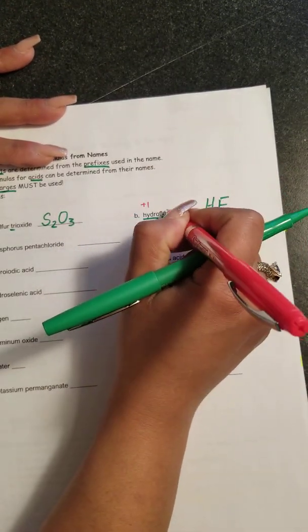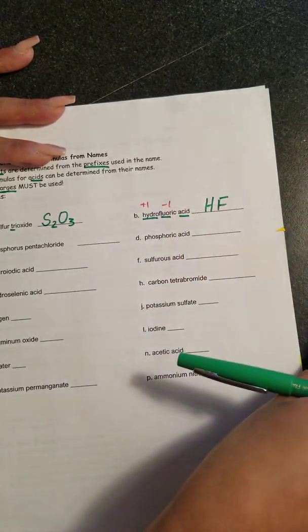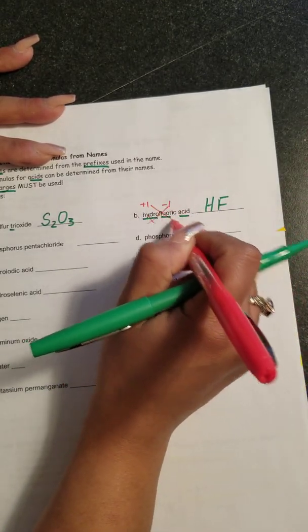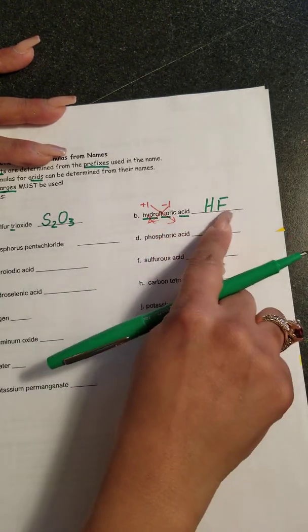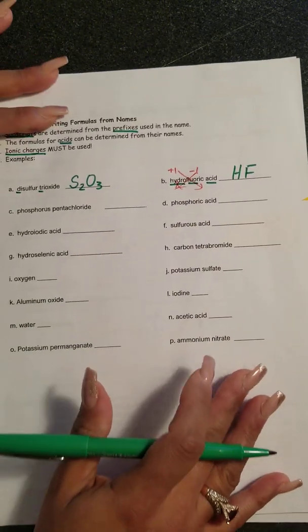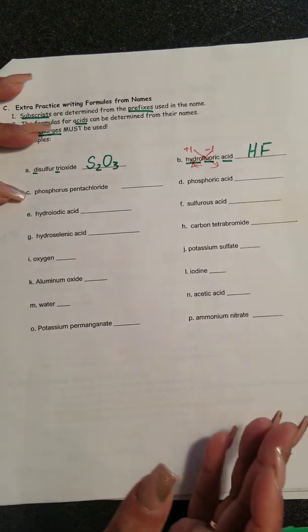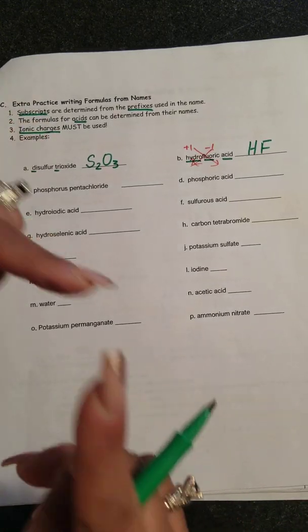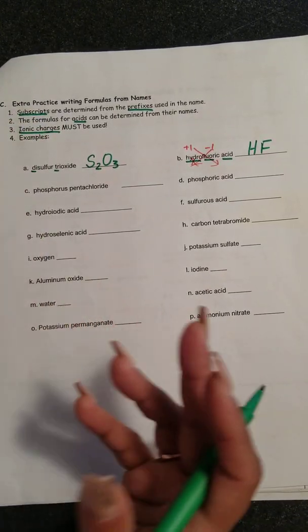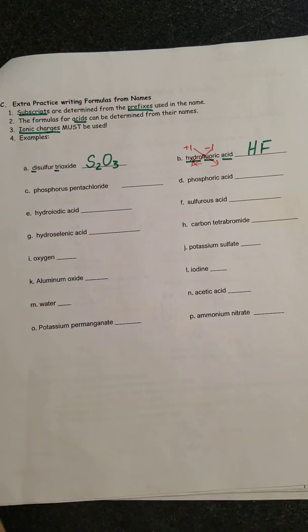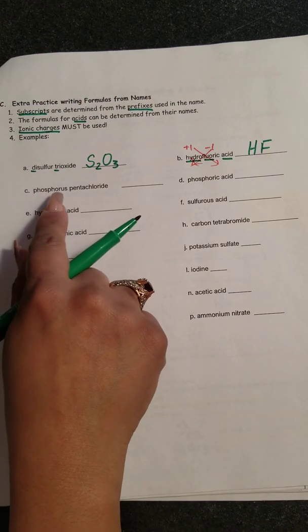Hydrogen is a +1. Fluorine is a -1 from group 17. And when we crisscross those, right, it's a 1 and a 1. So don't forget to crisscross. Don't forget also transition metals, we crisscross backwards so that way we can see what the Roman numeral number is for the oxidation.